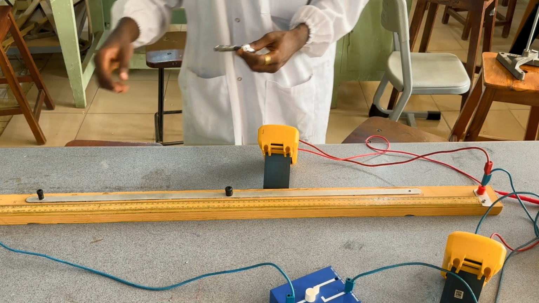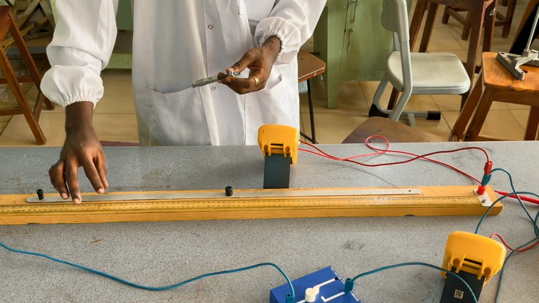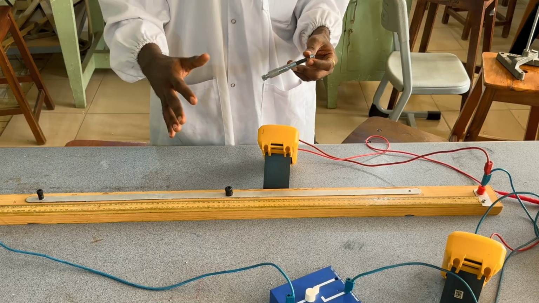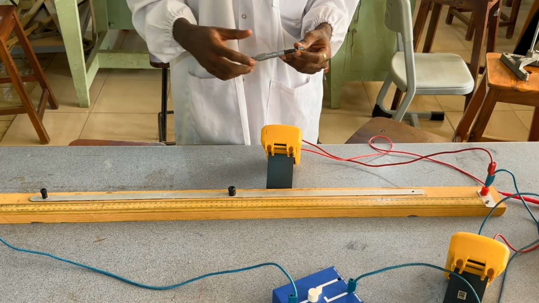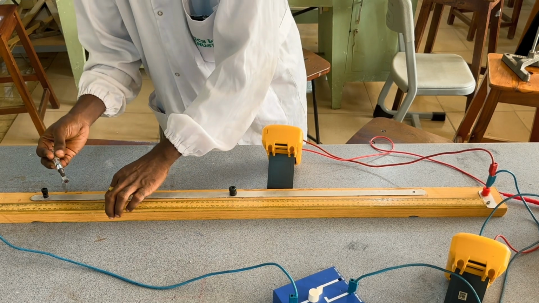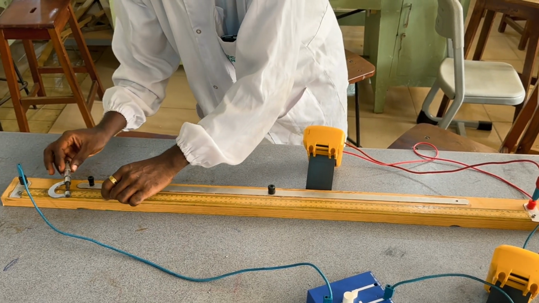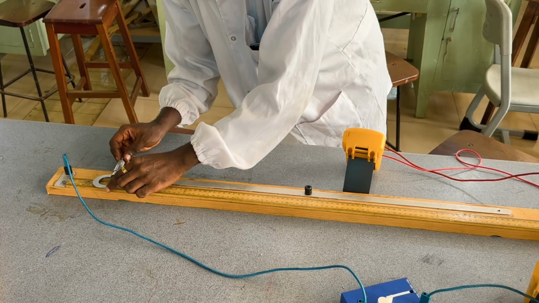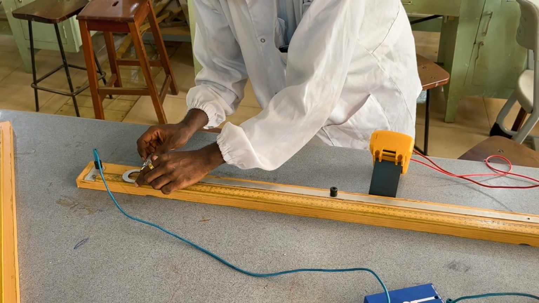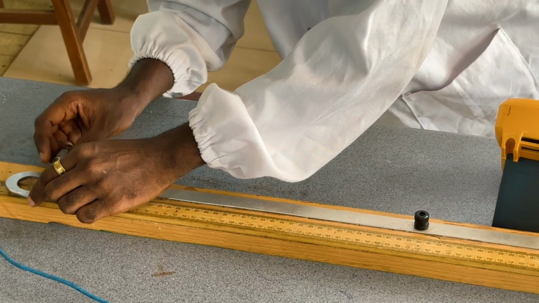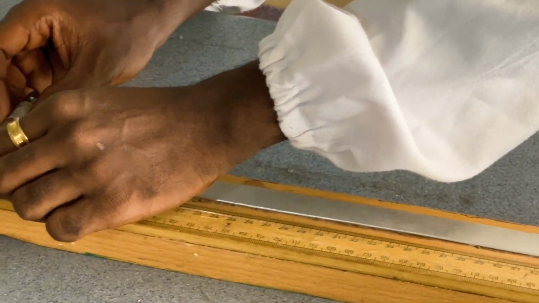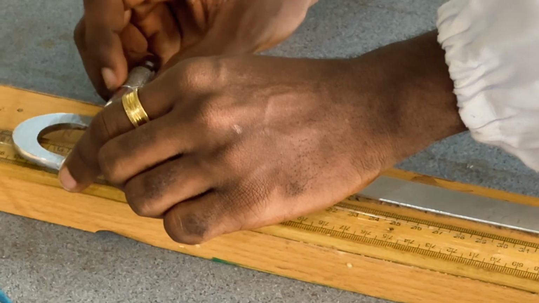We just have to take 5 or 4 different lengths across the wire, then we measure the thickness. So we take this end, for instance, then we measure the thickness using our micrometer screw gauge.